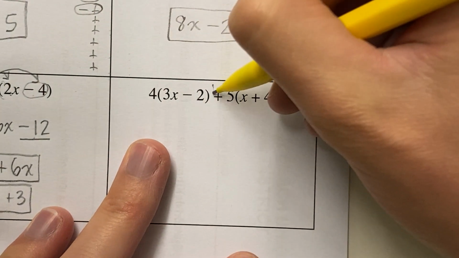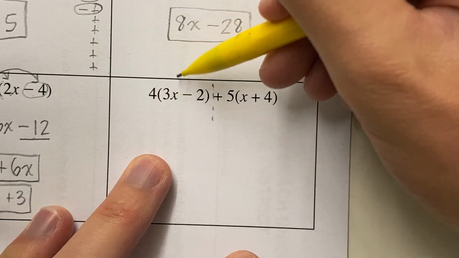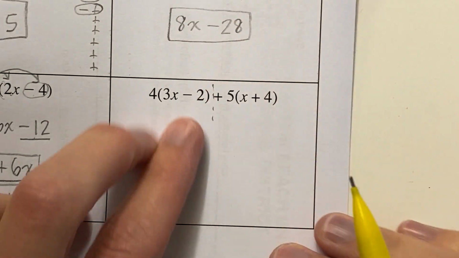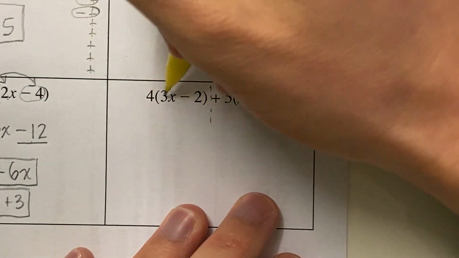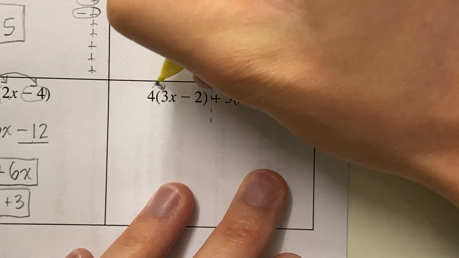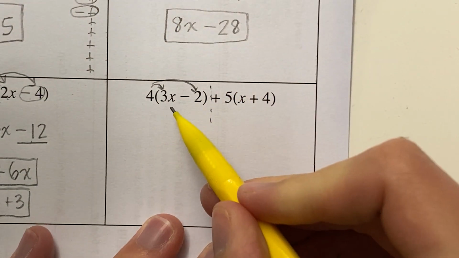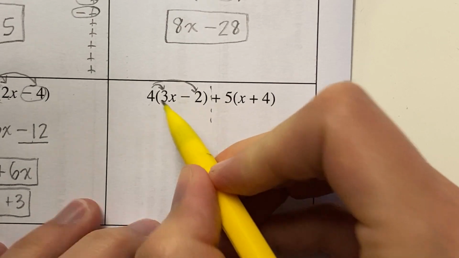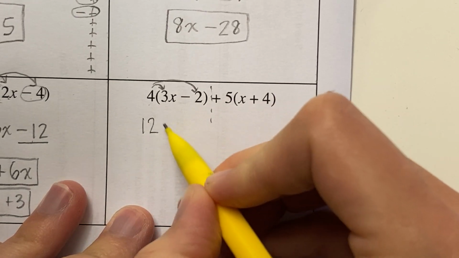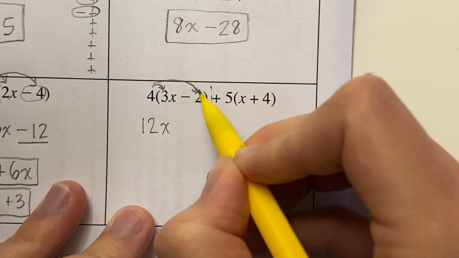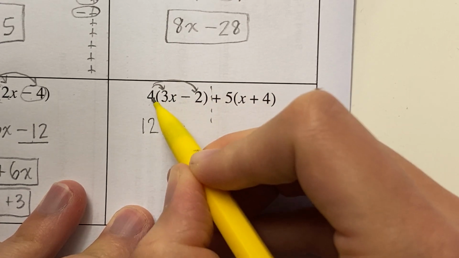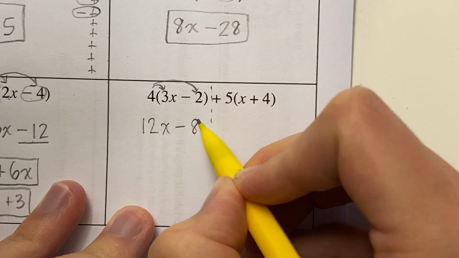Last one. I'm going to start by treating this as two separate problems, and I'm going to distribute. I'm going to multiply on this side, and I'm going to multiply on this side. So let's start on the right. I'm going to multiply, multiply. Again, I'm not adding, I am multiplying. 4 times 3 is 12. This is 12x. Now, positive times negative is negative. 4 times 2 is 8.